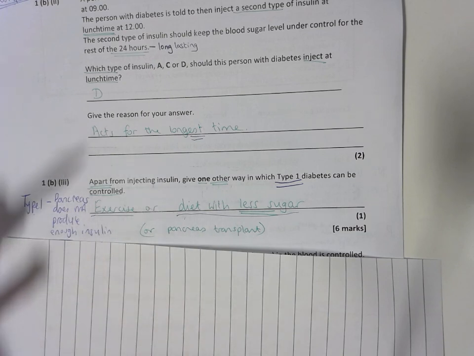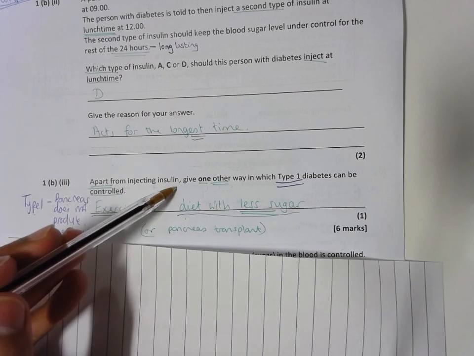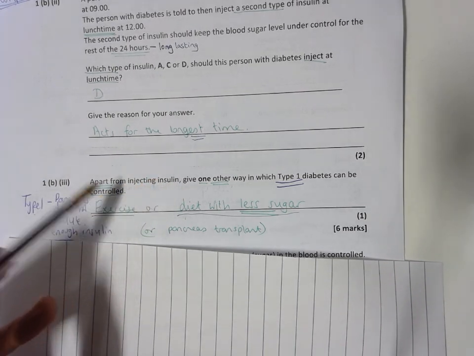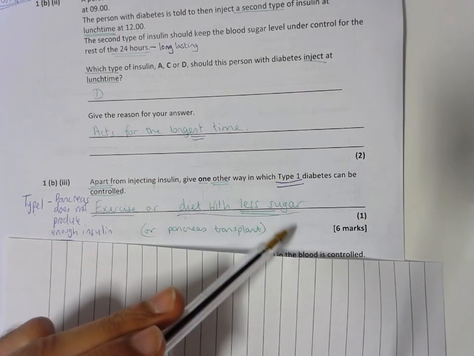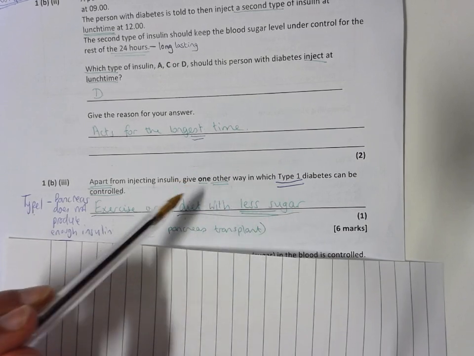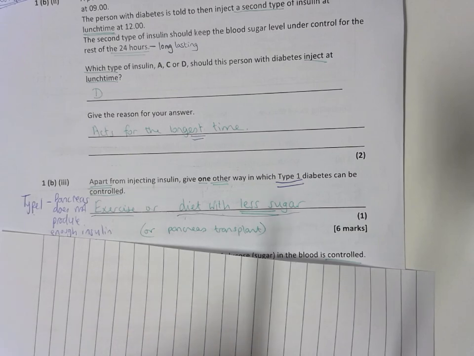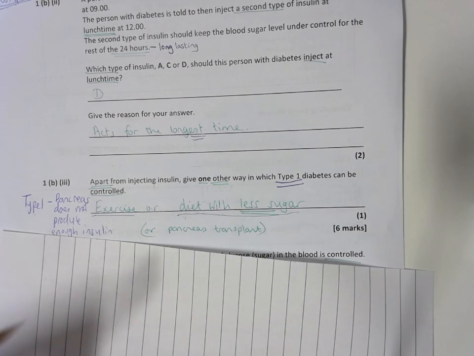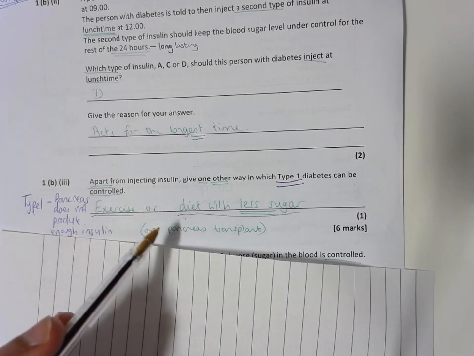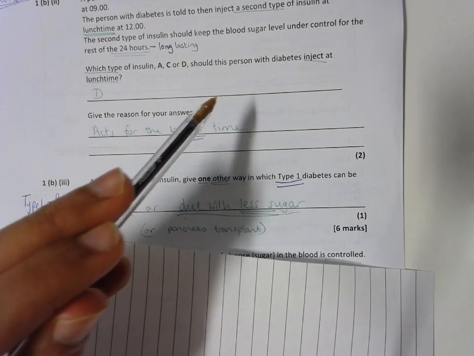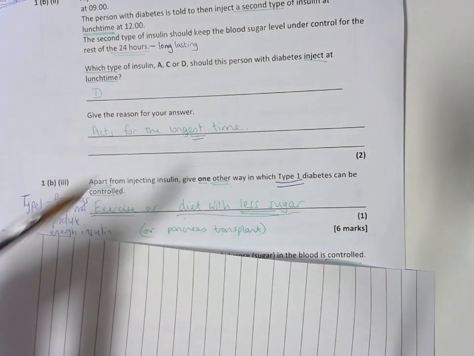because the thing with type 1 diabetes is you want to not just rely on injecting insulin, but you want your blood glucose levels to remain quite steady. So in order to help them remain steady, if you have a diet with less sugar, not just a diet, be specific and say a diet with less sugar, then your blood glucose concentration won't suddenly spike after a meal. It won't suddenly go up after a meal.